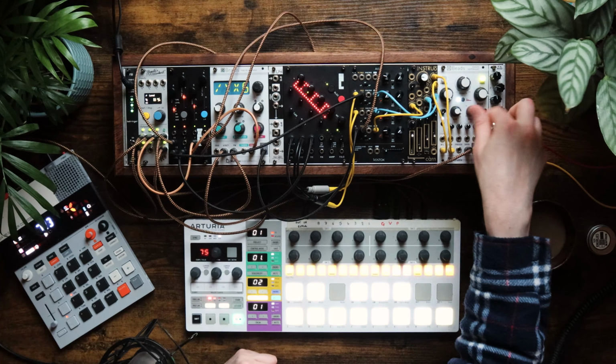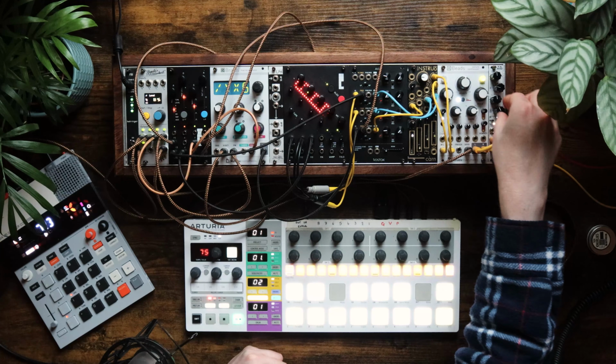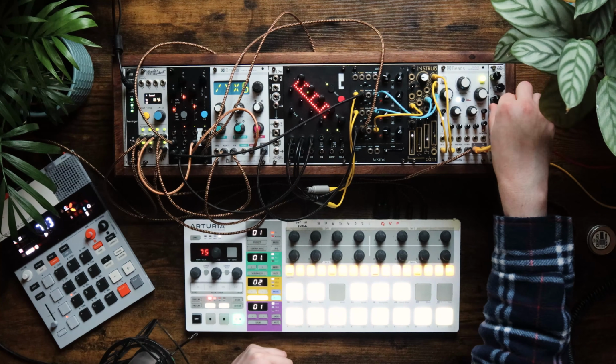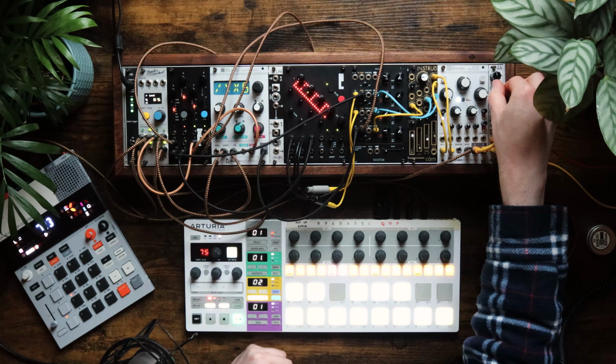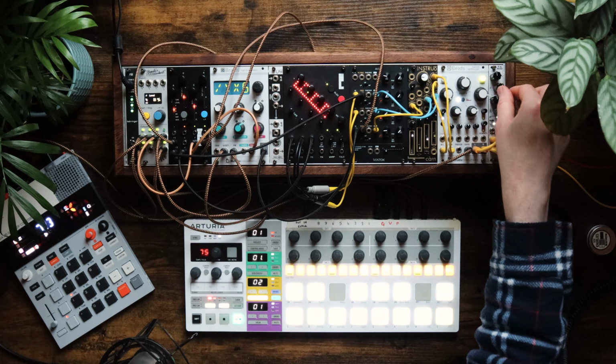Also finally want to give a shout out to this algorithm on the effects side. I think it is a flanger plus reverb. Really nice.